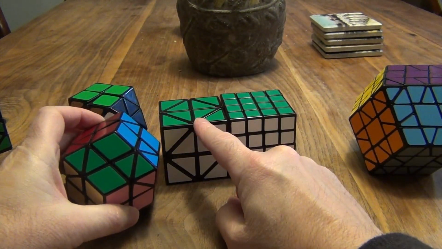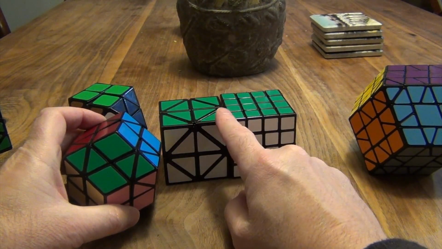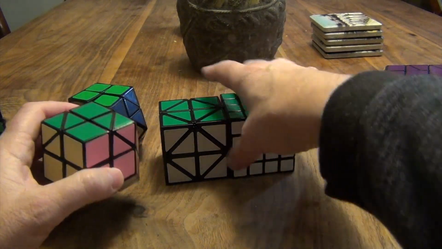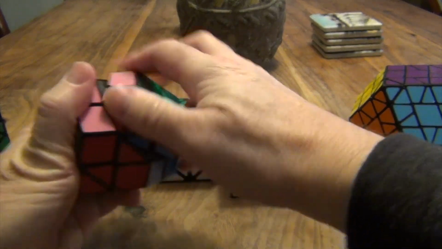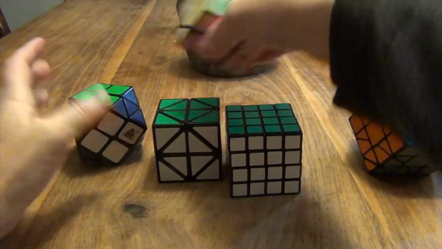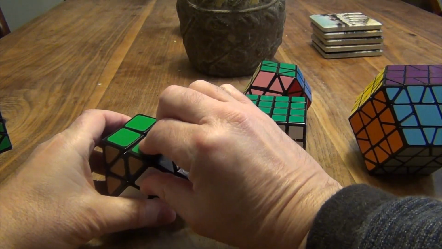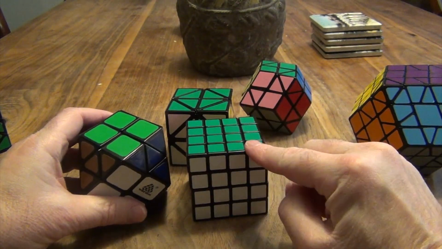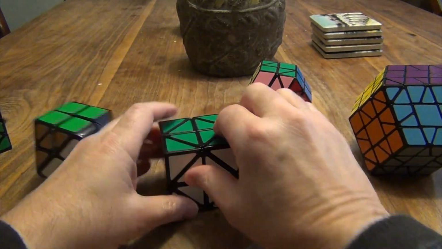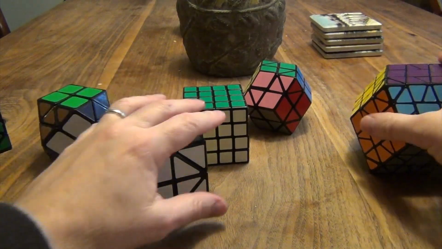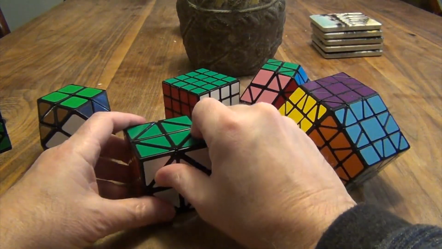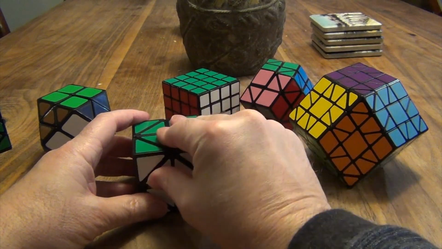The face-turning rhombic dodecahedron is like an edge-turning cube. Because this is equivalent to the turning of this component over here, which is equivalent to this place over here, it will be equivalent to an edge-turning cube. So that means that this guy must be very similar to this guy over here.